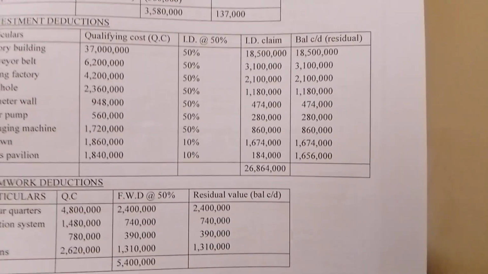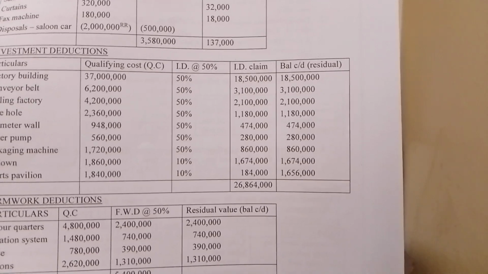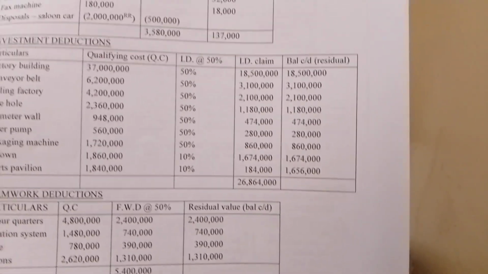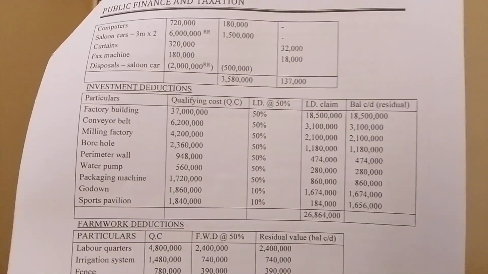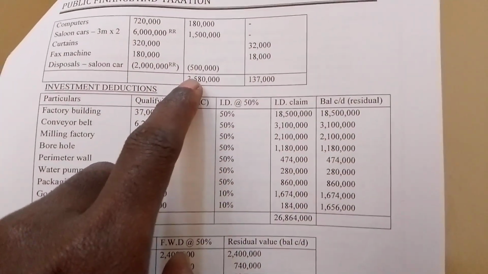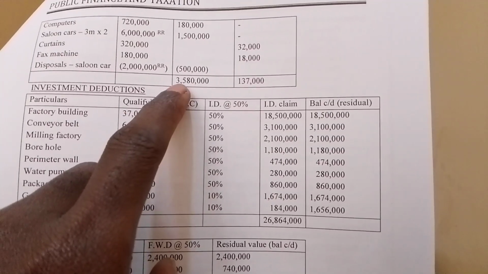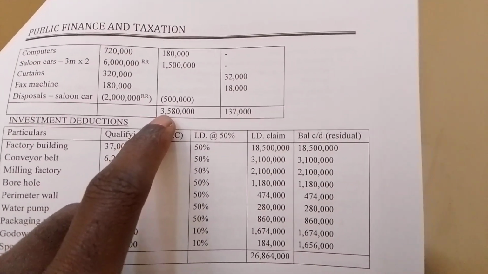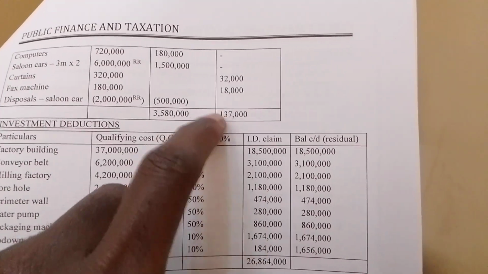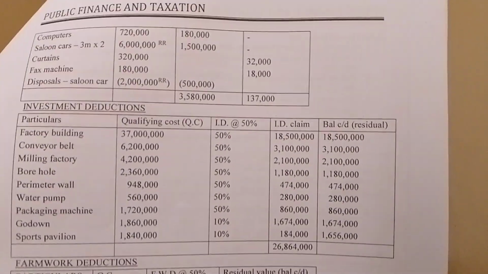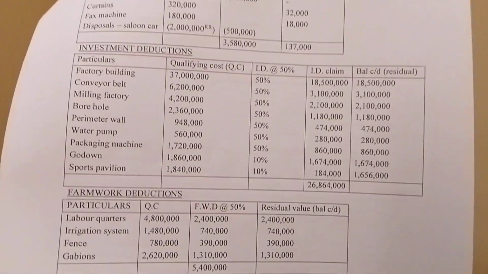So when you go to pay your tax, your tax will reduce by 26,864 because of the investment deduction. Also consider this: the ID, 3,580 and 1,700, all these figures will be deducted from your tax liability. They reduce your tax liability.